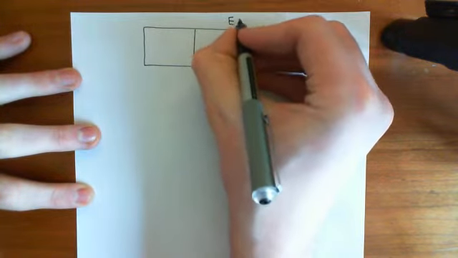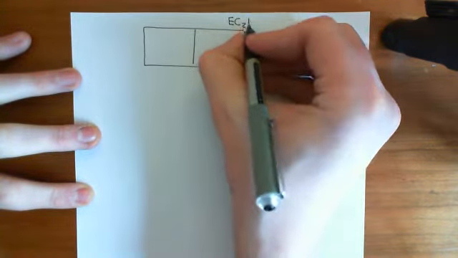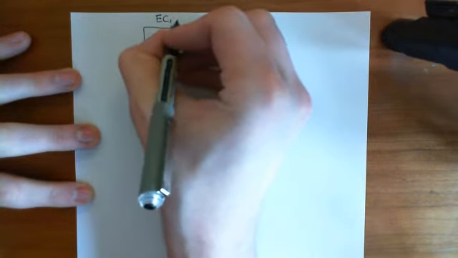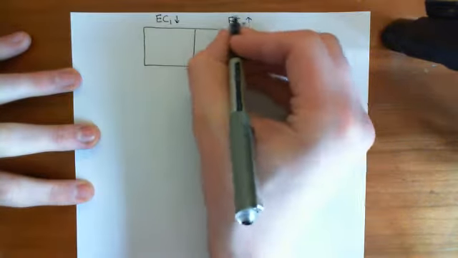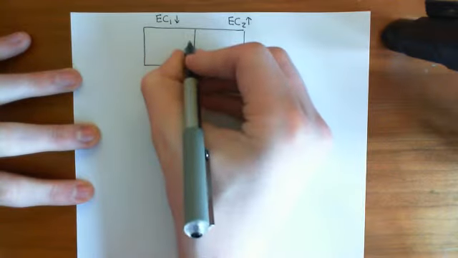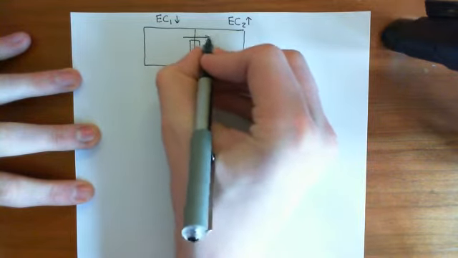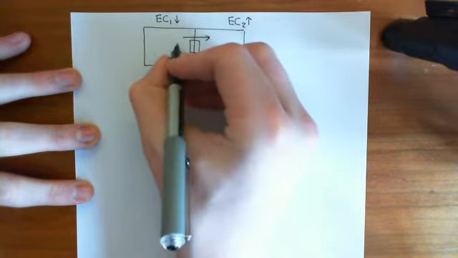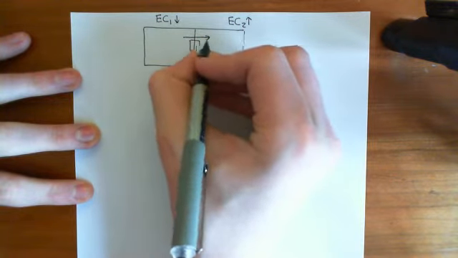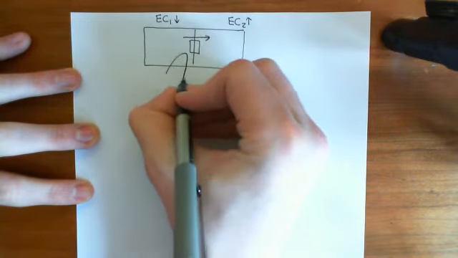So let's say the electrochemical potential for this solute molecule is higher in compartment 2 than it is in compartment 1. So the electrochemical potential in compartment 1 is quite low, it's quite high in compartment 2. And let's say this transporter here is going to move the solute molecule up its electrochemical potential, from the area of low electrochemical potential to the area of high electrochemical potential. Basically, you're going to have to put energy in to do this.